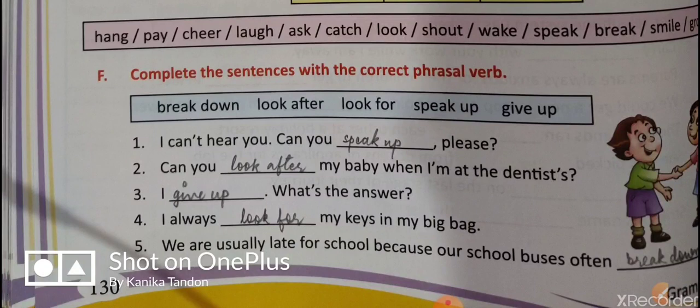So, I can't hear you, can you speak up please? Can you look after my baby when I'm at the dentist's? I give up, what's the answer? I'll always look for my keys in my big bag. We are usually late for school because our school bus often breaks down.